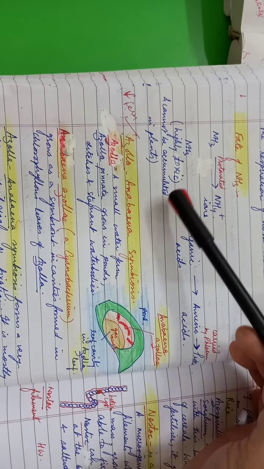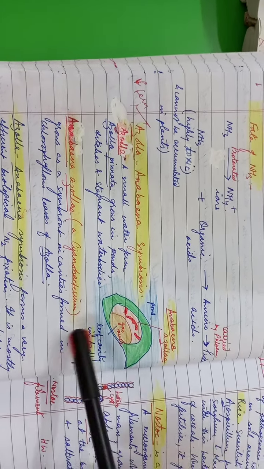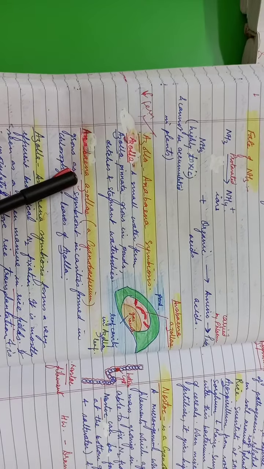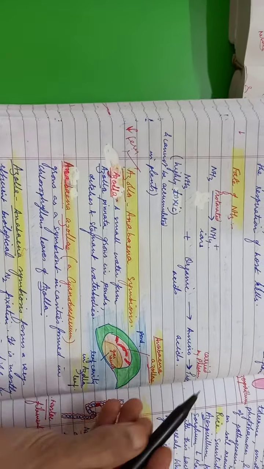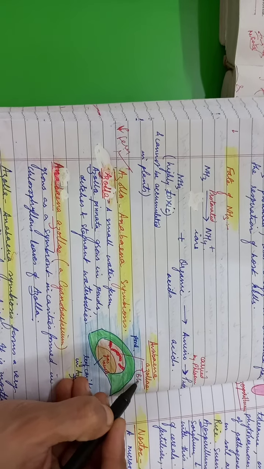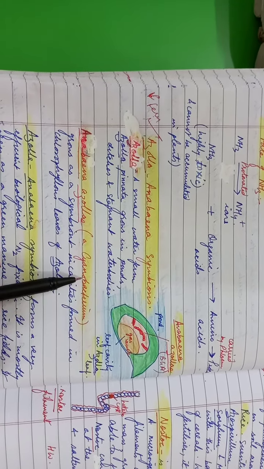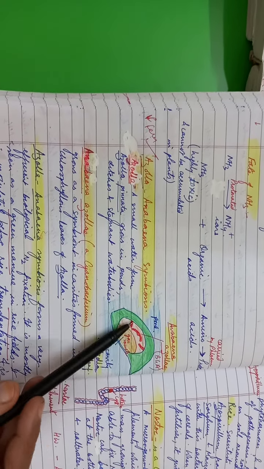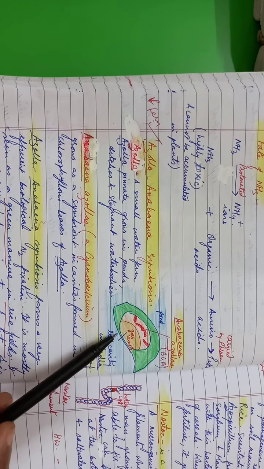Azolla is a fern, and Anabaena is a cyanobacterium. We also call it a blue-green alga, right? So this Anabaena azollae is a cyanobacterium, a blue-green alga, BGA we write in short, or a cyanobacterium, right? This grows as a symbiont in cavities formed in the chlorophyllous leaves of the Azolla plant.